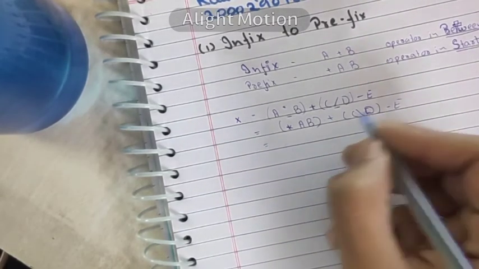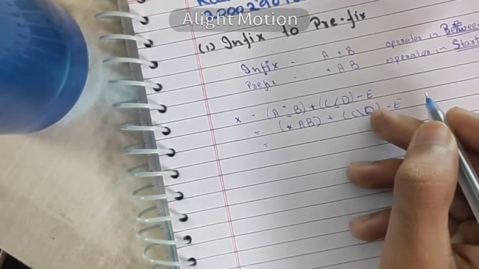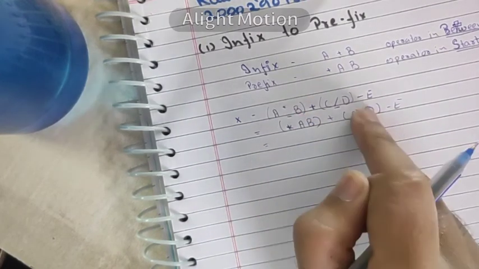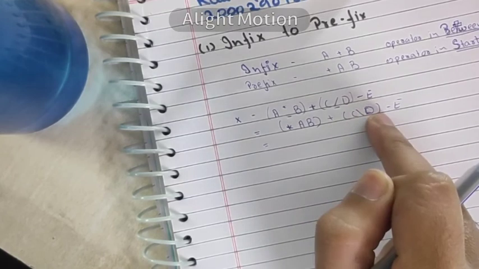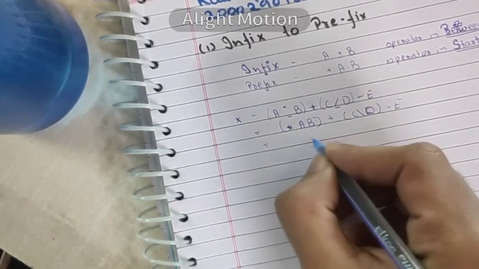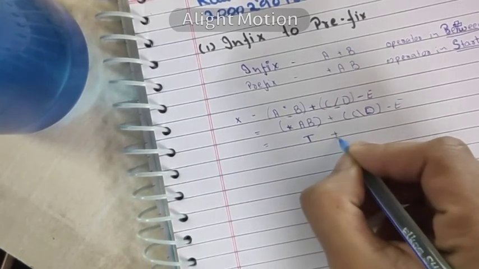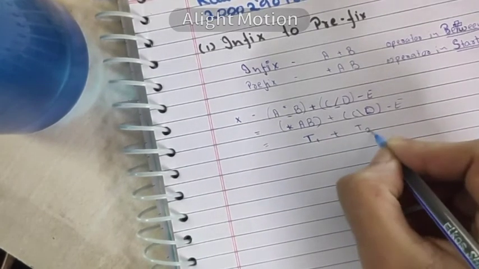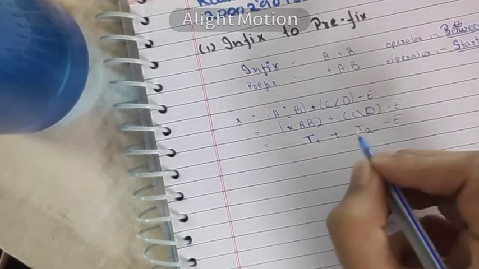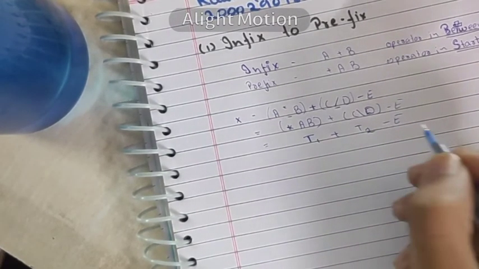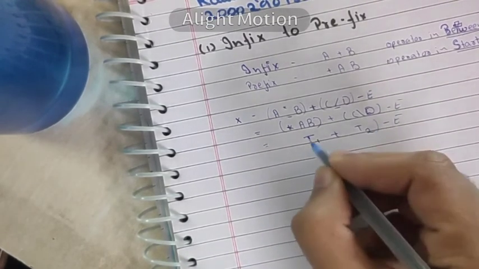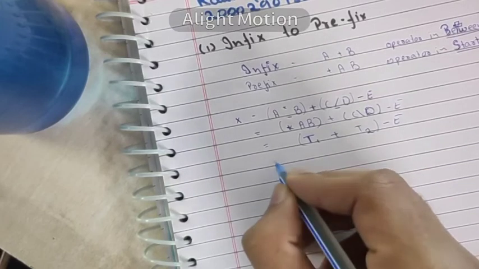Though I did merge two steps in it, first we have to solve this one, then we will solve this one, but I just solved them all together. So we can write it as T1 plus T2 minus E. Now both of them have the same priority, so since the direction is from left to right, we keep them in bracket.